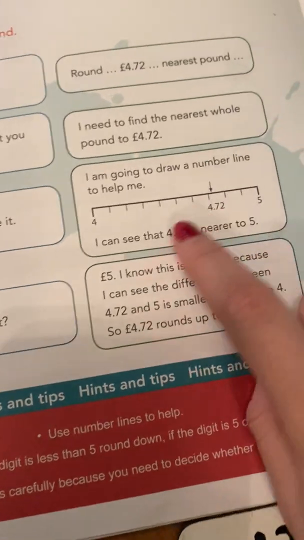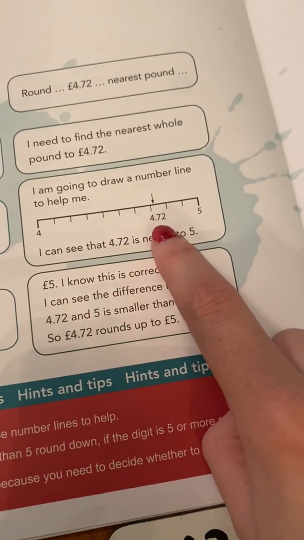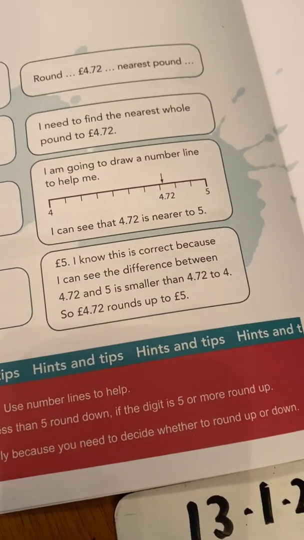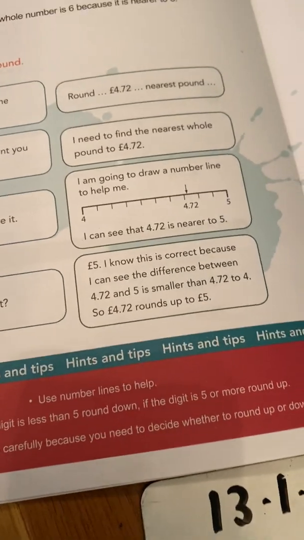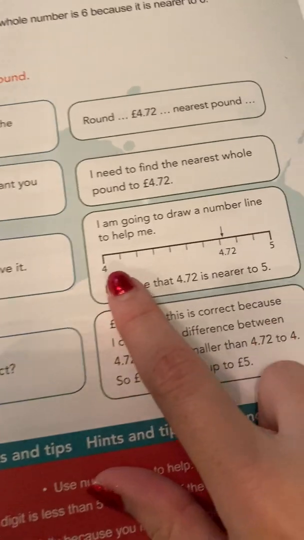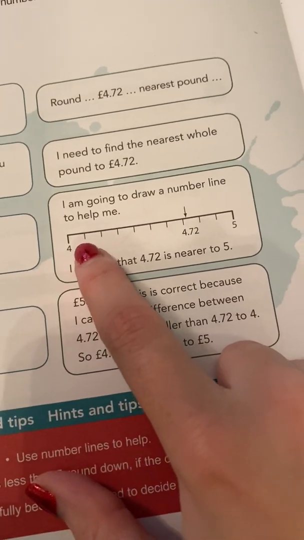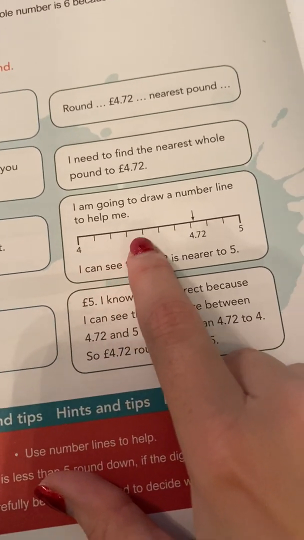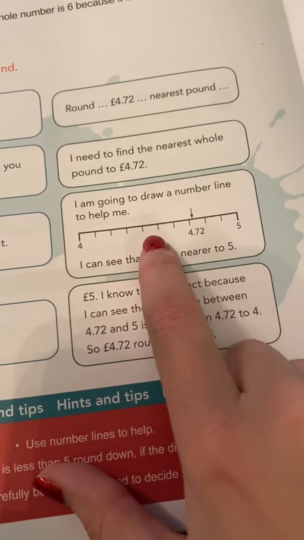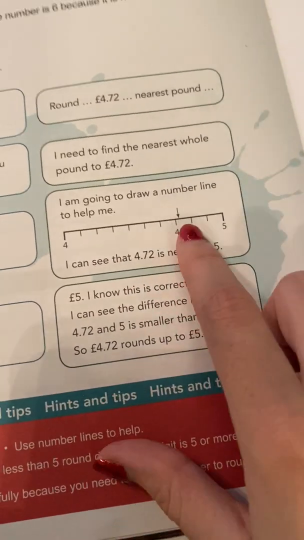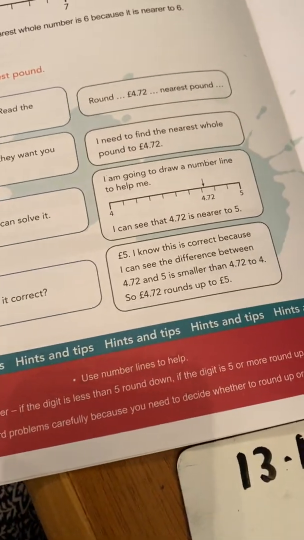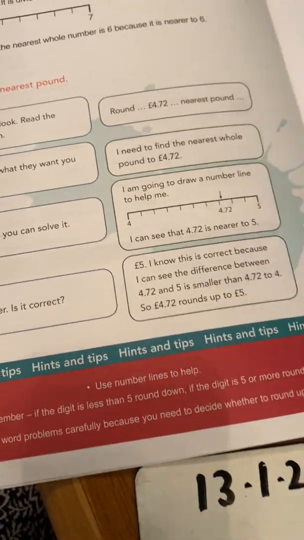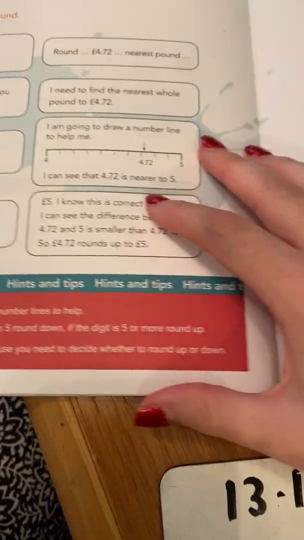All that's saying is that when we draw it on a number line, we can physically see it's closer to 5 than it is to 4. Now, if you want to draw number lines, that is absolutely fine. You can do that. You must make sure that they're accurate though, and that you're using the squares in the book that you have to go up in the same increments, in the same amounts, because otherwise you won't be able to see what it's closer to if you don't do it well. If you're thinking that you don't really need to do the number line, that's fine too. You do what works for you.